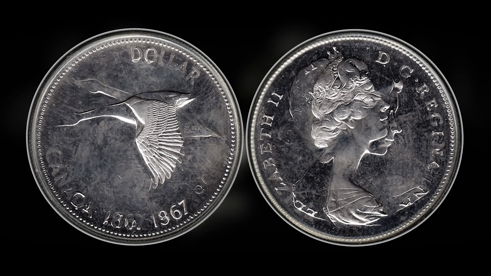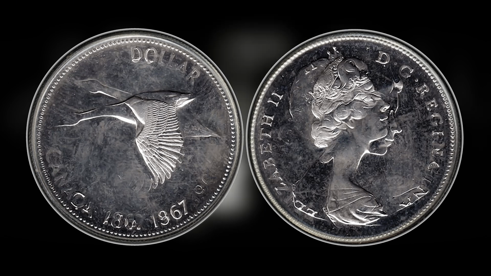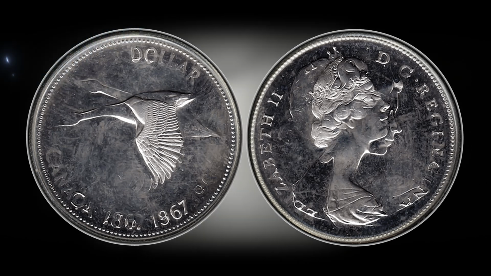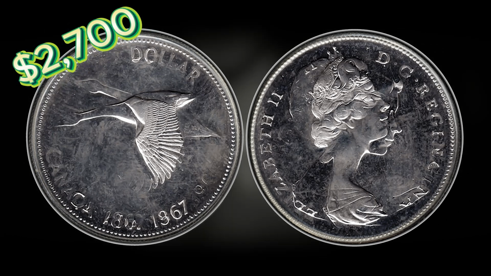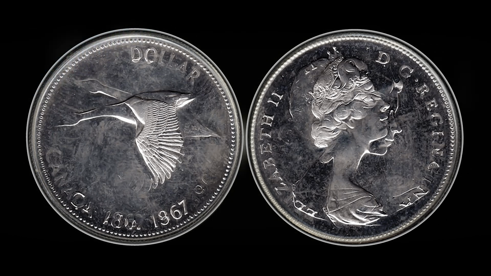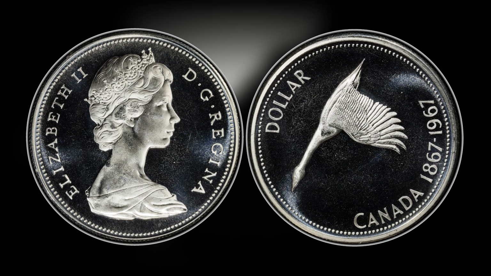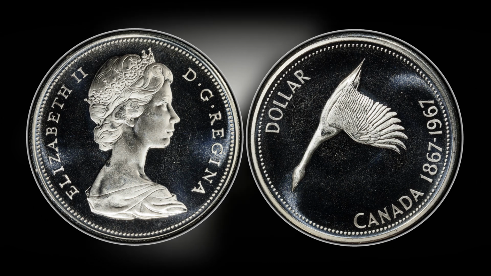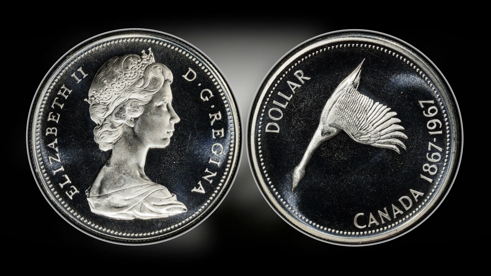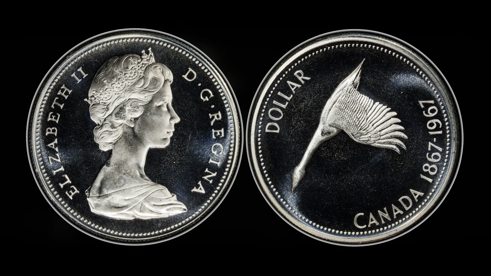But if you can identify the double struck example of the 1967 Goose dollar, it can be worth around $1,000 for an MS-60, and all the way up to $2,700 for an MS-66. So actually a little bit more rare and valuable than the Diving Goose dollar. It's flown under the radar a little bit, no pun intended. The Diving Goose dollar is definitely the most notable of these errors, and you probably have the best chance of being able to find one of those, but you should definitely keep your eyes open because you never know what you can find if you are searching through your coin collection, your pocket change, or maybe you make a scrap silver purchase.